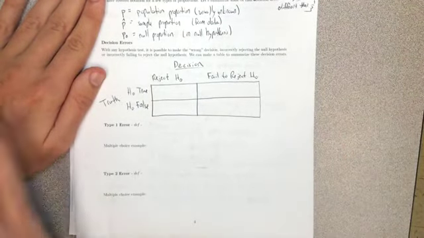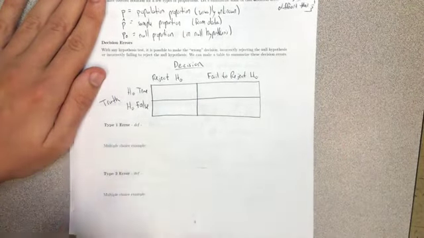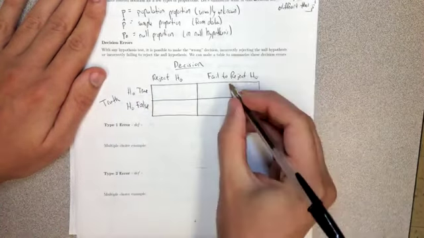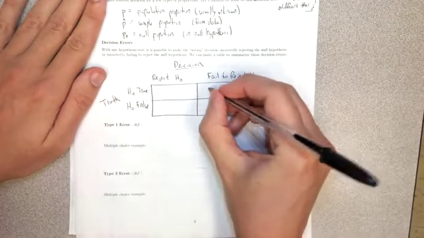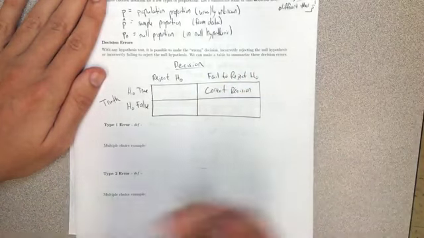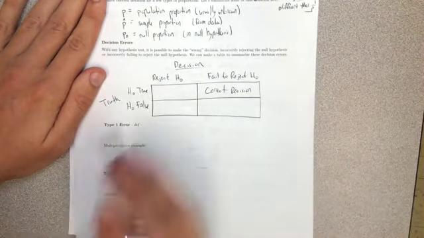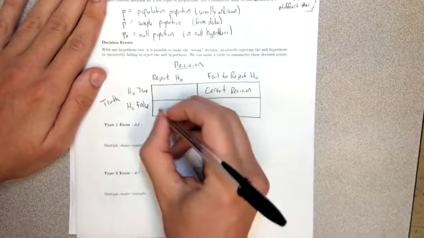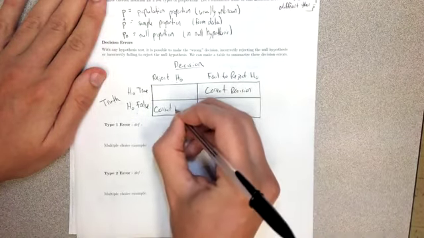In our table, there's going to be a couple of correct decisions. If the null hypothesis is true and we don't reject it, that would be a correct decision because we're not rejecting it and it turns out to be true. If the null hypothesis is false and we reject the null hypothesis, that's also a correct decision.